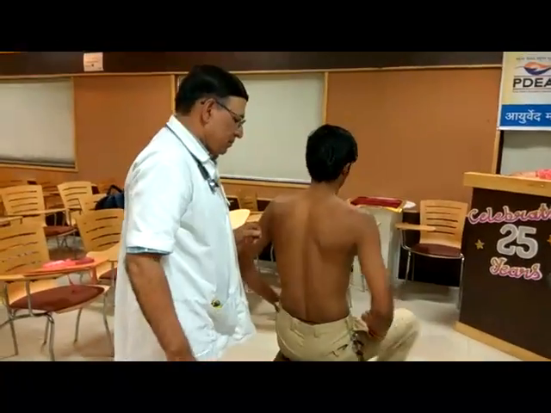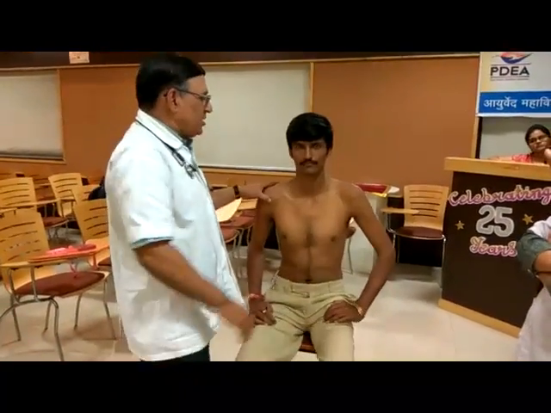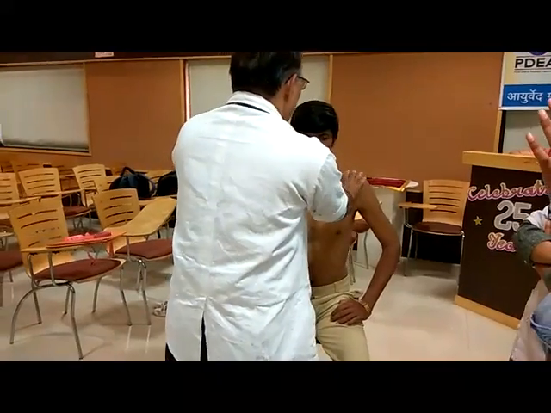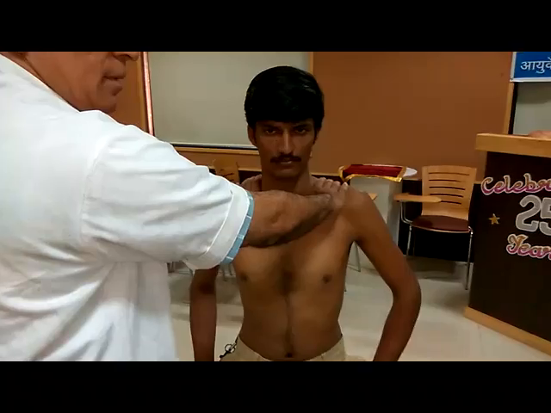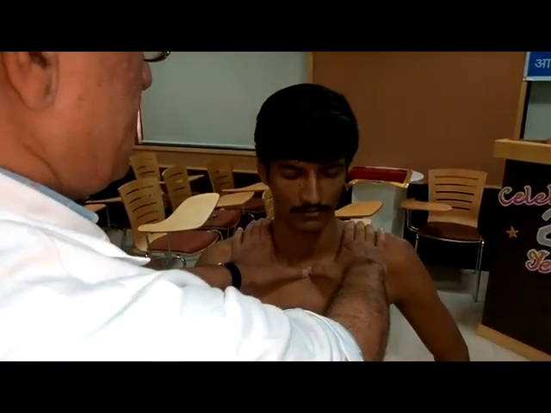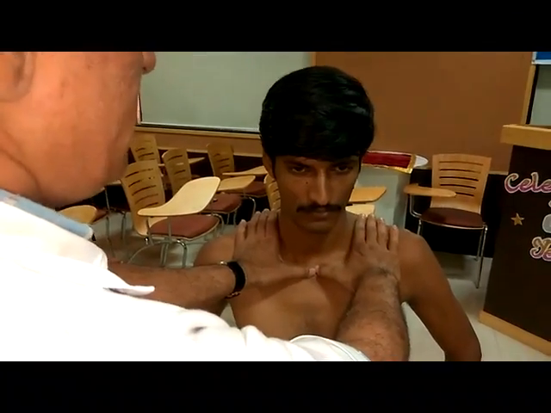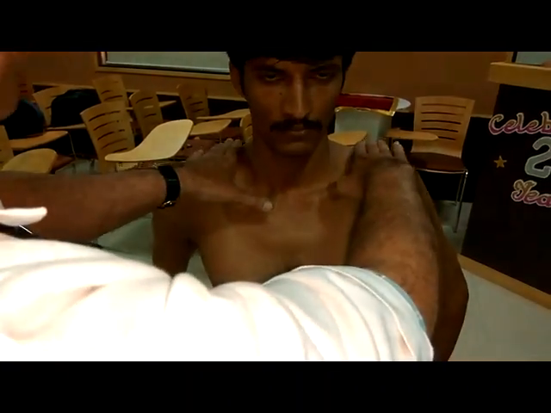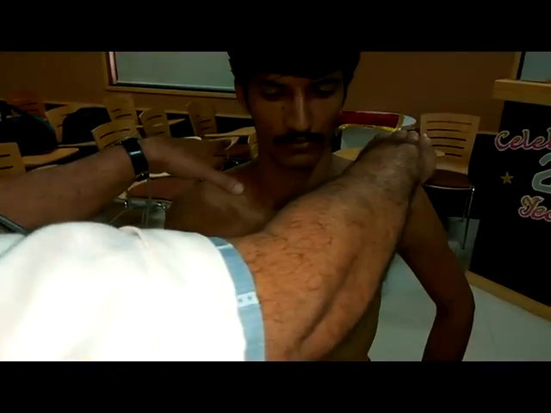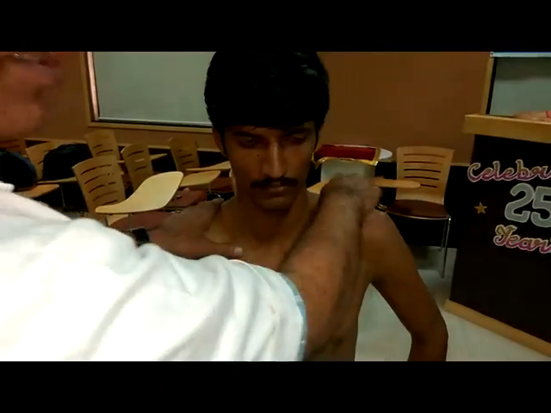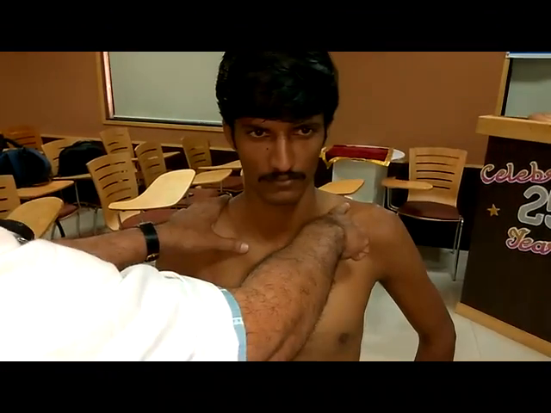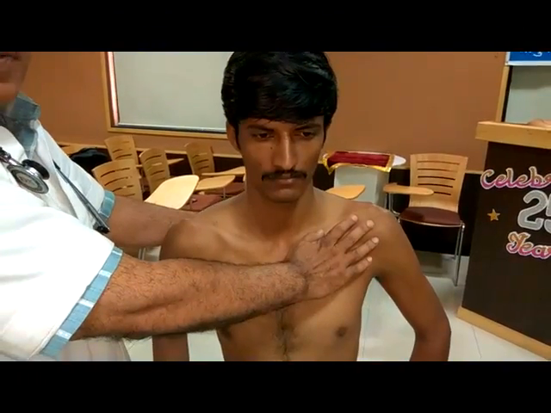Sit straight again. Now I am going to check at the apex region. For example, I have to keep the fingers like this. Take a deep breath. Release. Take a breath. So both hands are equally going up. This is called expansion at the apex region. Because many times, because of tuberculosis, some part is fibrosed and does not expand properly, and air entry is not there. So this is the expansion from anterior, from back, and from the upper side. Next.